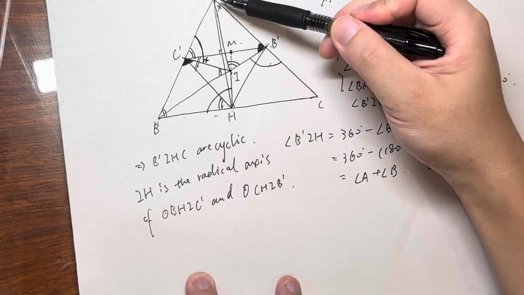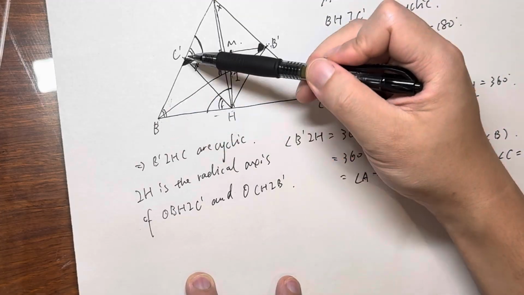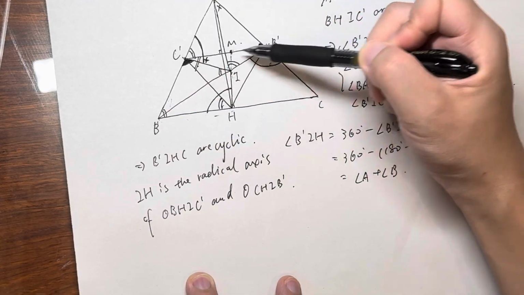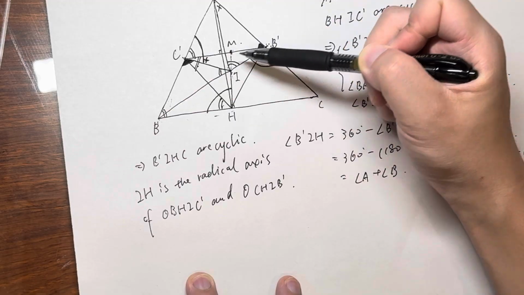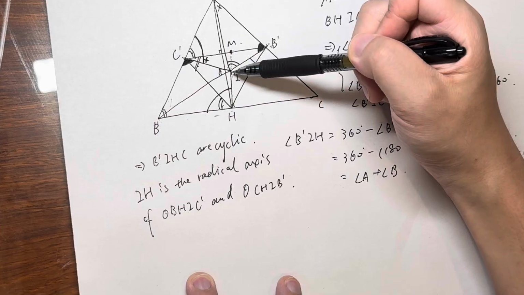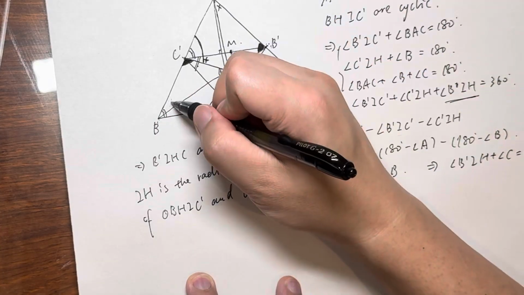Now we can see in the triangle AIB' and the triangle IBC', we know these two angles are equal, and these angles are equal, which means that angle IAB' equals to angle IBC'.